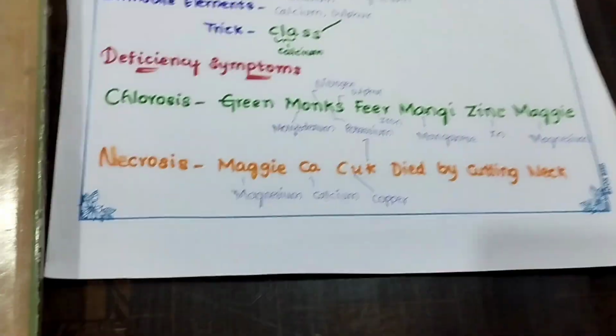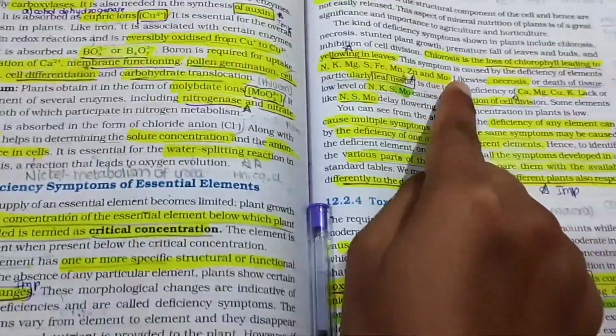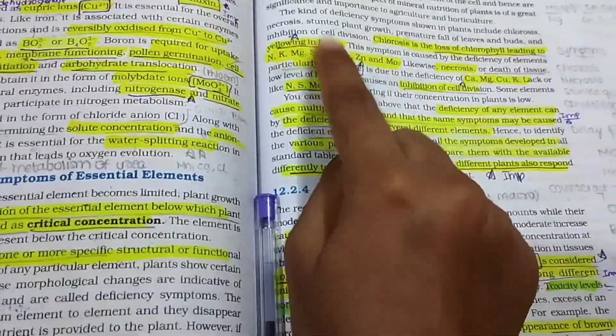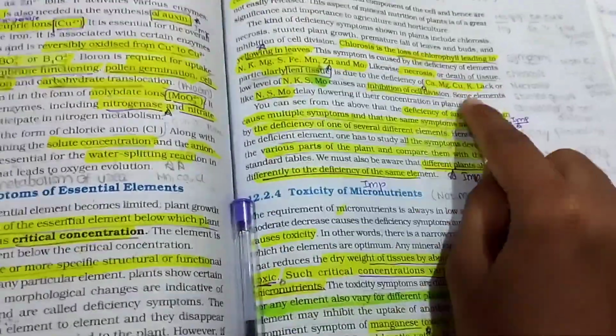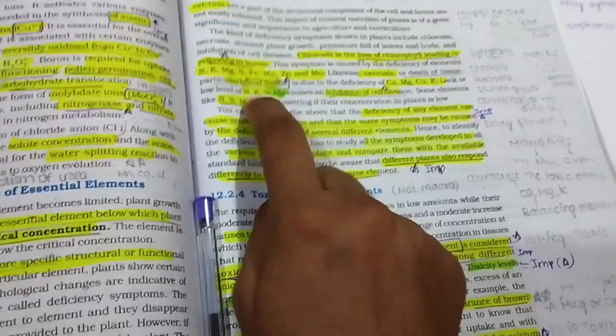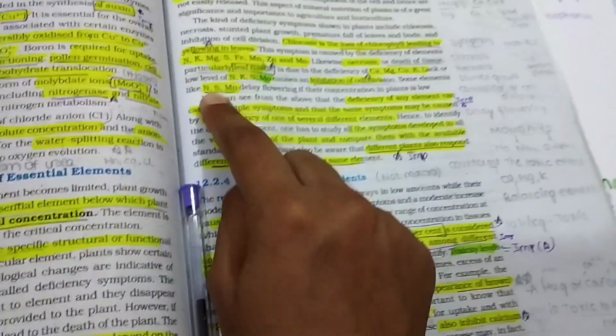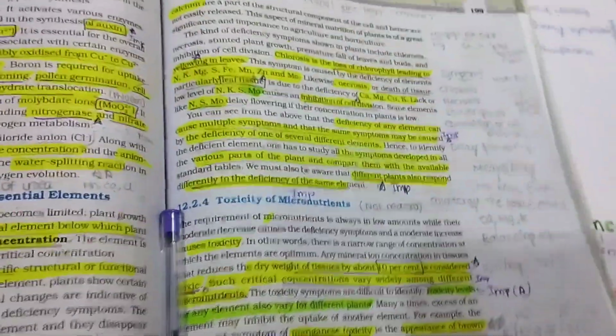There are a few elements given as examples in NCERT. There will be a little difficulty remembering all these elements, because the same element, nitrogen, is repeated for stunted growth and it is repeated for delayed flowering. So I'll give you a trick for this. You remember this sentence for chlorosis.